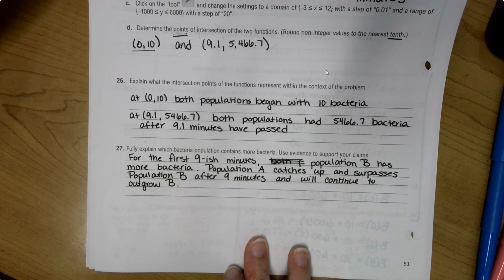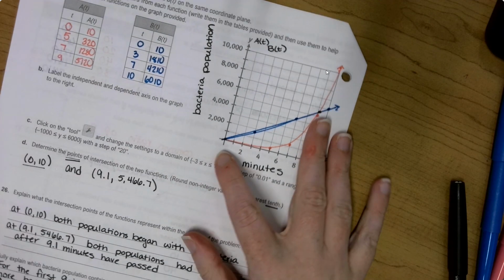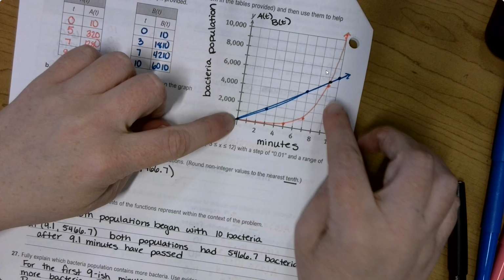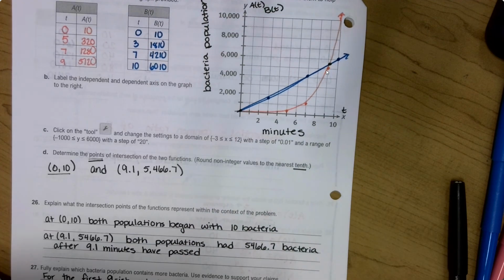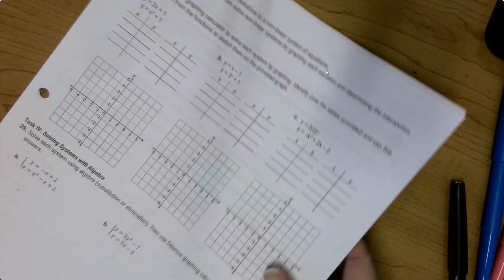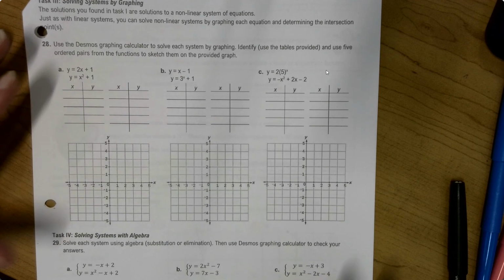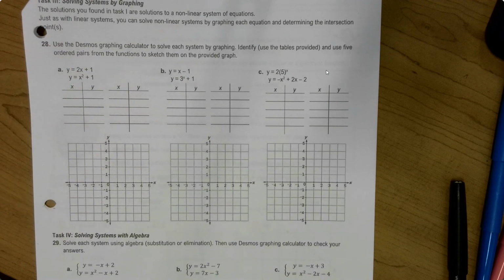Let's look at the next page. So this is where we're trying to get to. We are solving nonlinear systems. So we did kind of solve a nonlinear system with graphing right here. We found the 2 times that those 2 populations will have the same amount of bacteria. Here we don't even have context. We are just solving nonlinear systems.